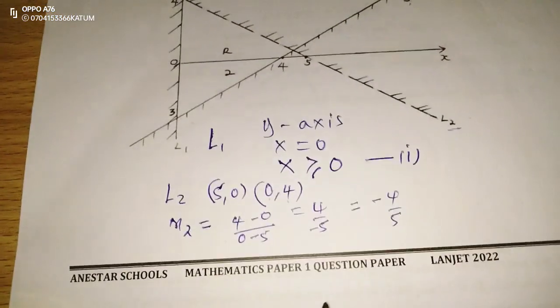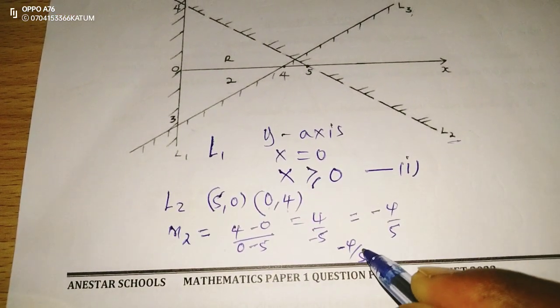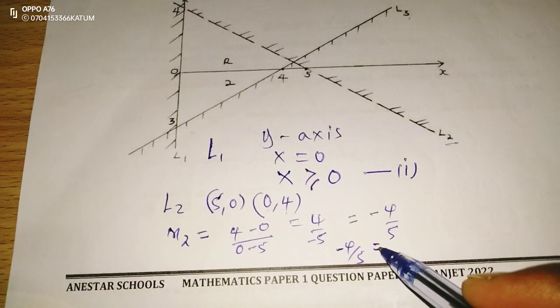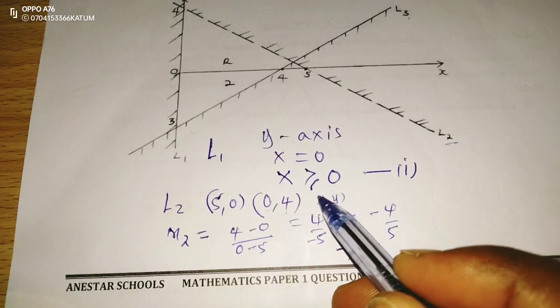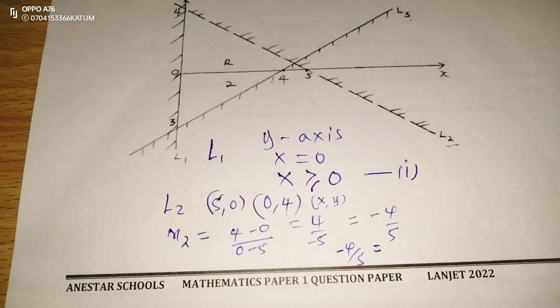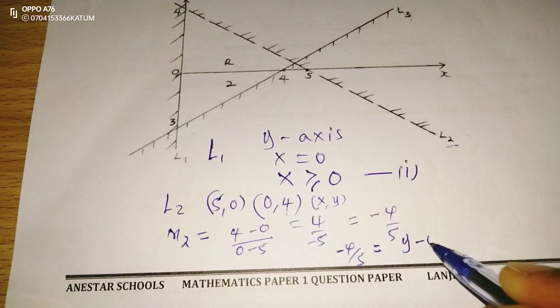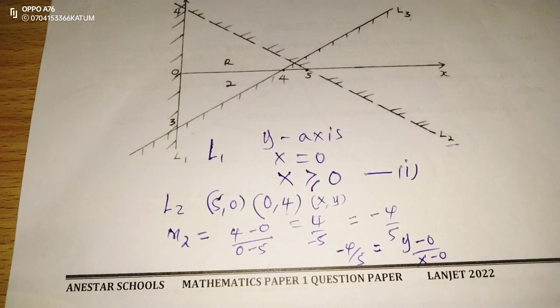So now with the gradient, we can get the equation, whereby we say negative 4 out of 5 equals a change in y out of a change in x, by taking any of these coordinates and another point (x, y). So y minus 4 and x minus 0.